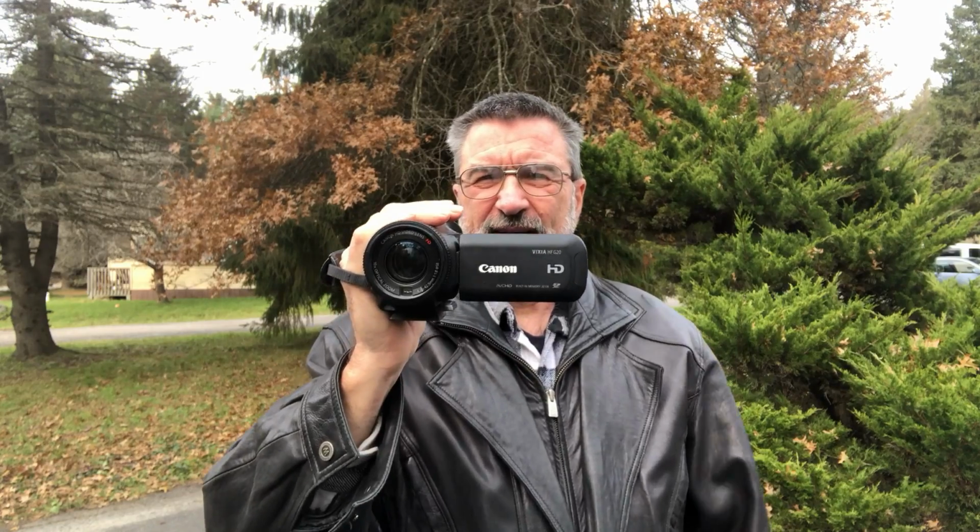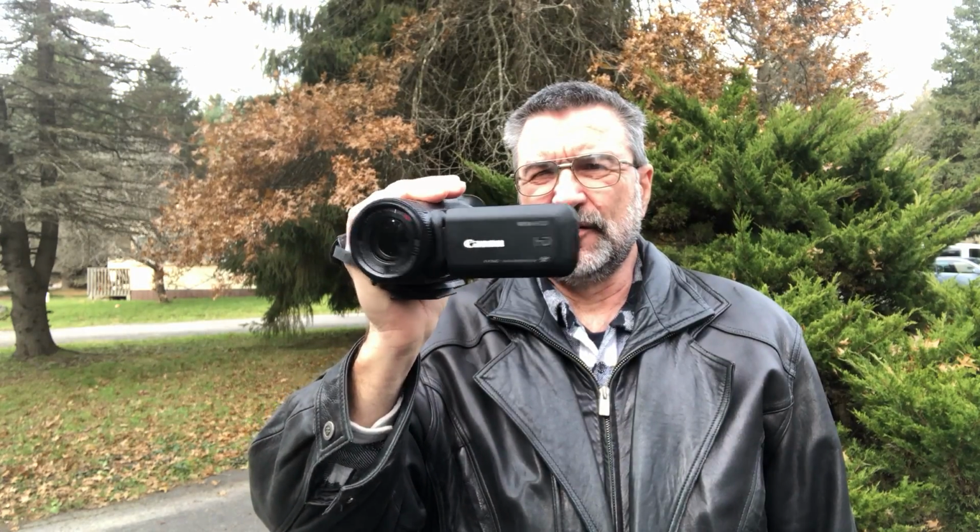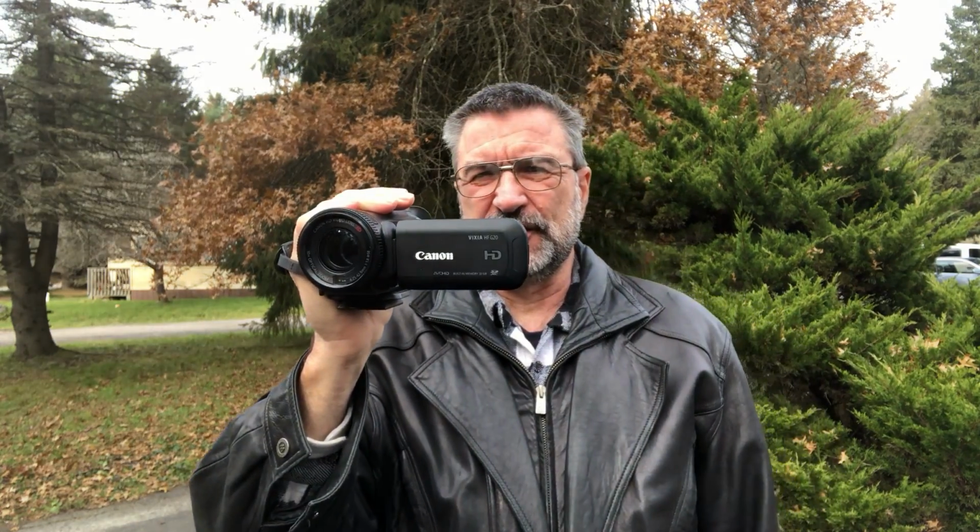Now, there are many times where hand holding a camera just simply can't be avoided. And so when you do that, you need to concentrate on holding the camera as steady, as still as you possibly can. Don't just hold it up like this, your arm away from your body. One hand, it's going to shake. No matter how hard you try to hold it still, it's going to shake.